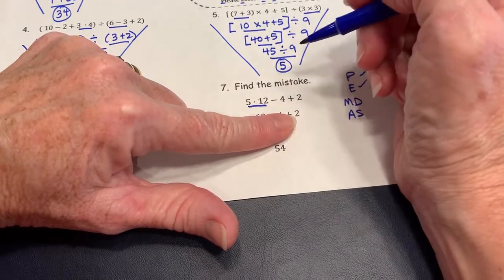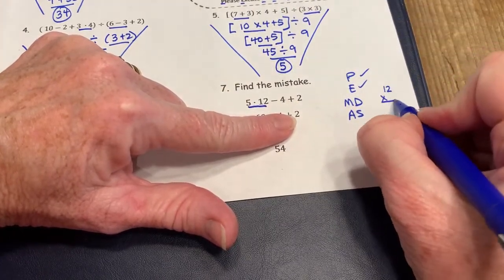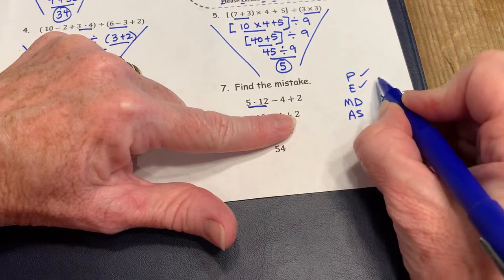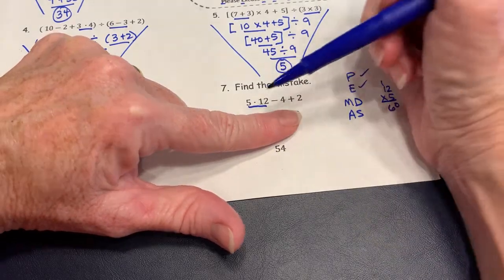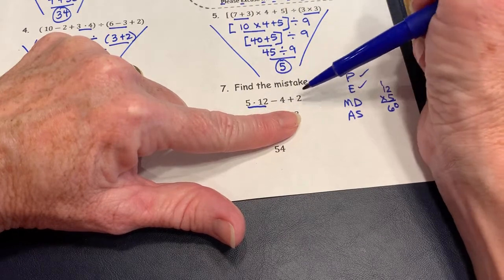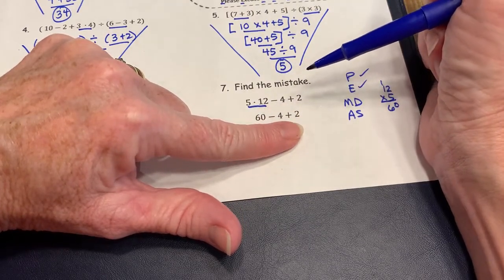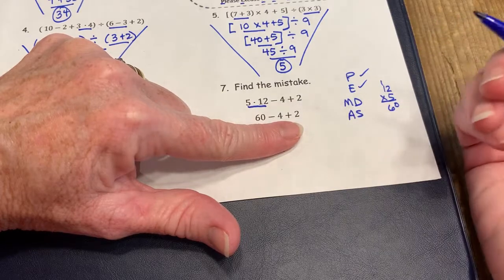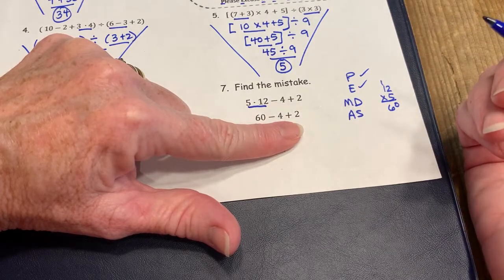So what is 5 times 12? Well, we can check it by multiplying. 12 times 5: 5 times 2 is 10, 5 times 1 is 5, plus 1 is 60. So what I should see when I uncover this is 60 for this part, and then the minus 4 plus 2. Is that what I see? Yes. Okay, so that tells me there was no mistake in the first step. They did exactly what they should have done.